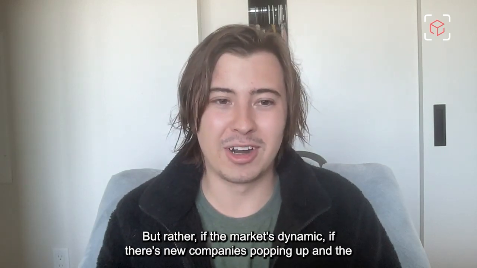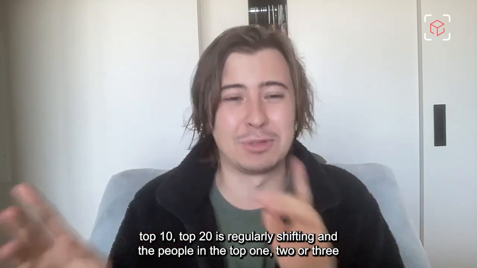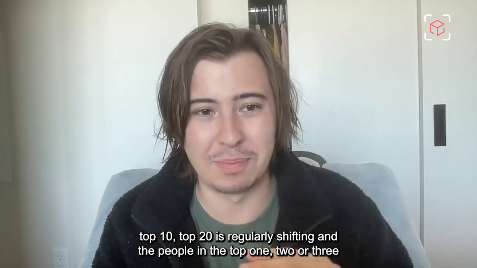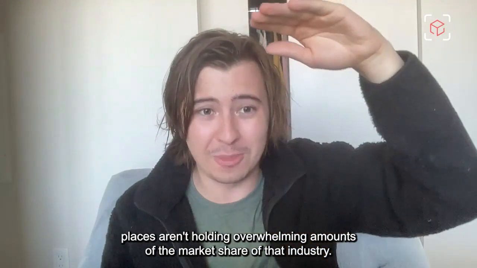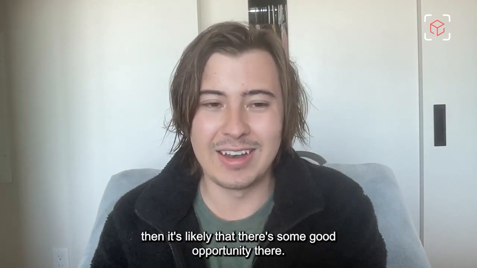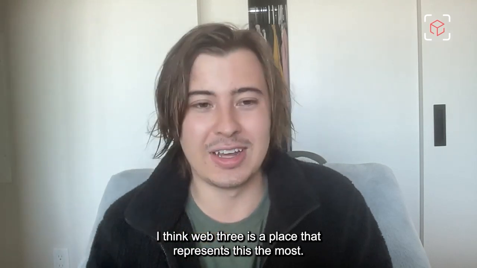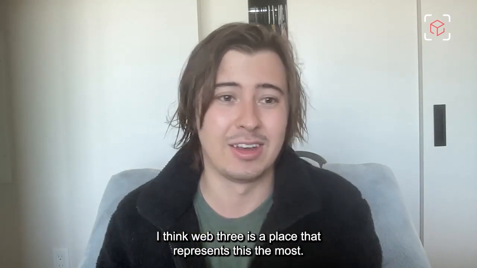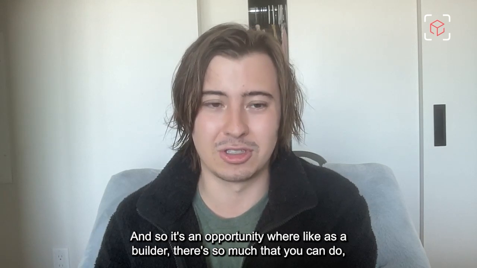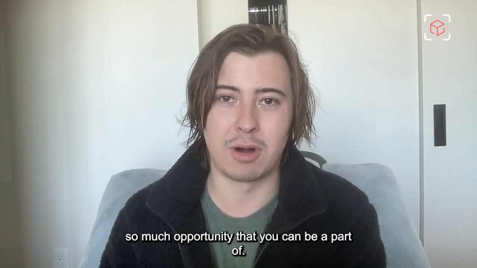But rather, if the market's dynamic, if there are new companies popping up and the top 10, top 20 is regularly shifting, and the people in the top 1, 2, or 3 places aren't holding overwhelming amounts of the market share of that industry, then it's likely that there's good opportunity there. I think Web3 represents this the most. As a builder, there's so much that you can do, so much opportunity that you can be a part of.